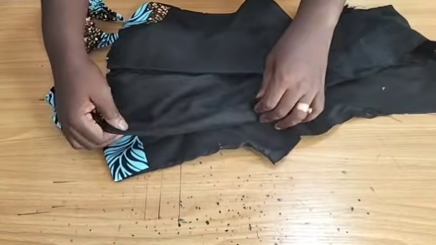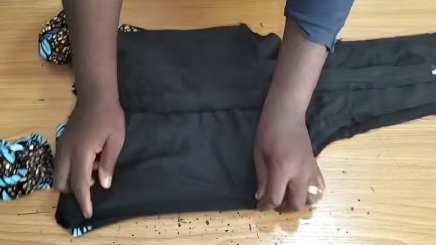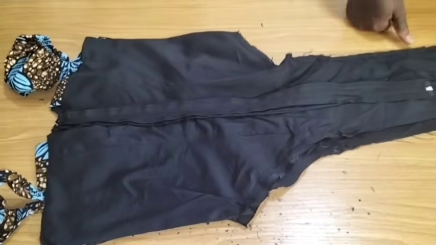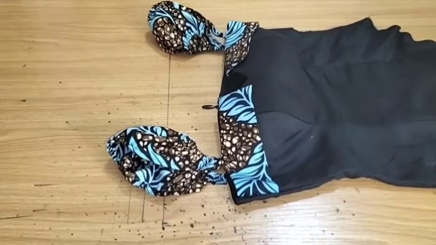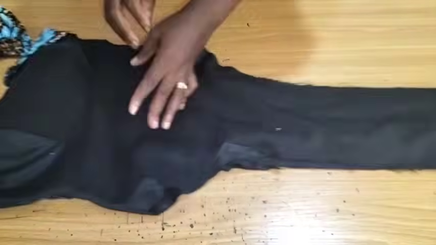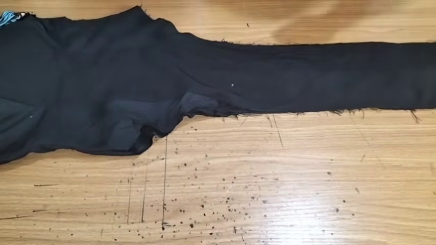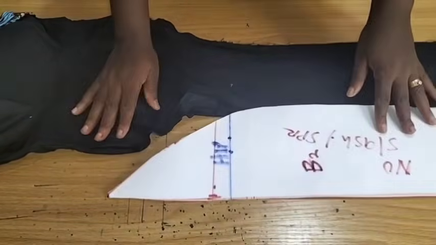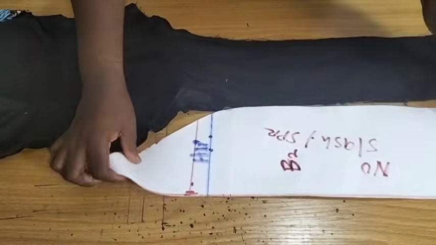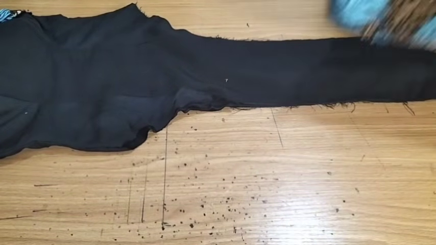Next, we are going to flip right side to right side, and we are going to shape the dress. I'll go ahead and shape the dress right now. I'm done shaping the dress. You can see what we have here, looking neat and fine. So we are going to cut the gathered part. I want to share with you the tips and tricks to cutting this gathered part without slashing and spreading.